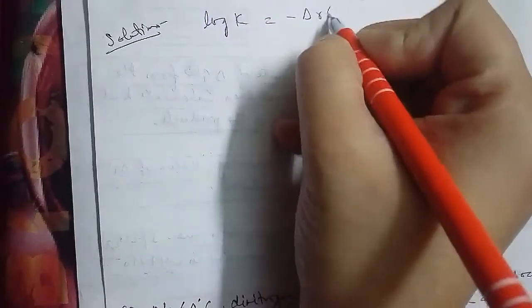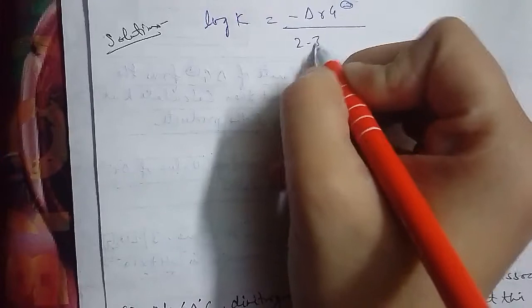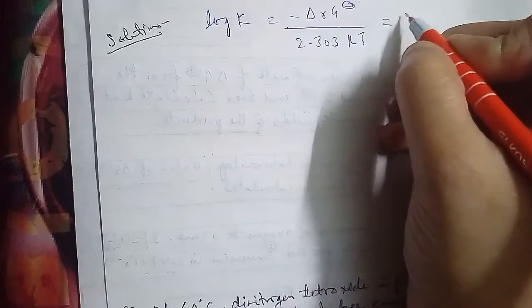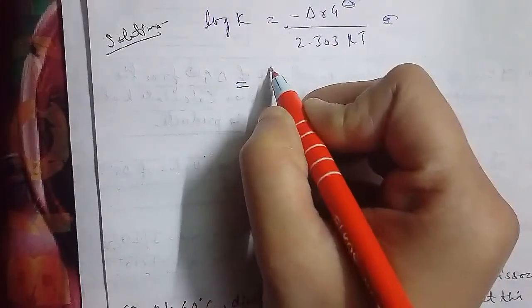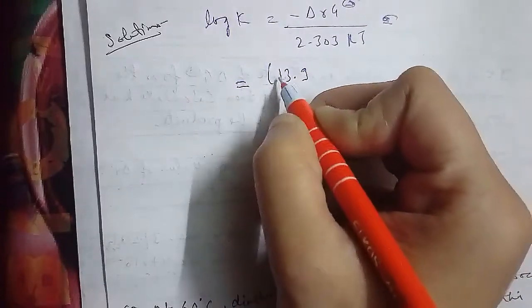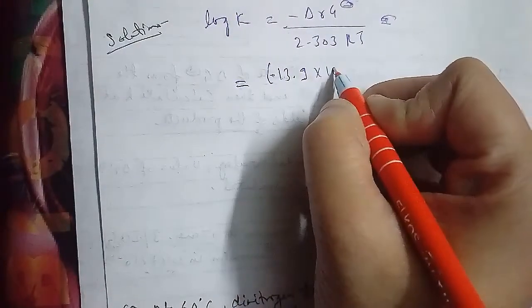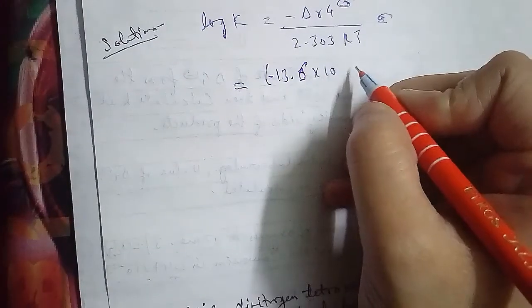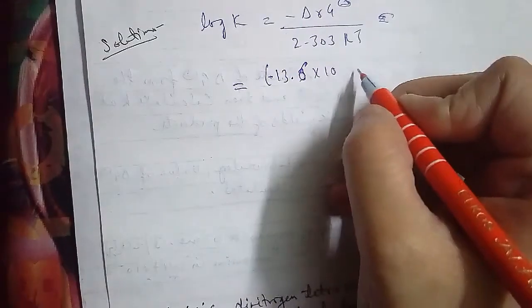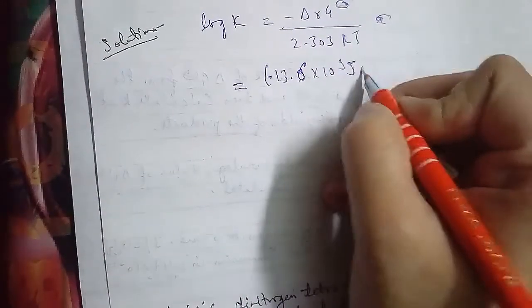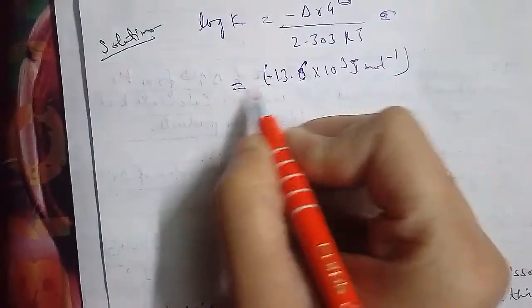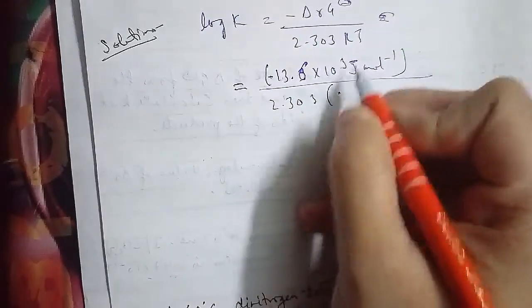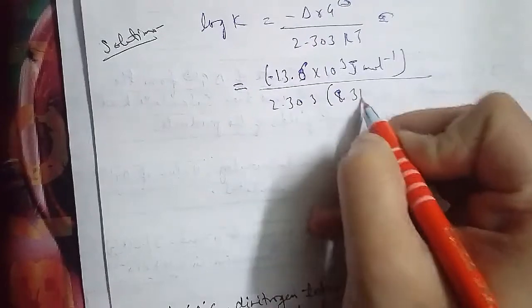So we'll put the values here: 13.6 into 10 to the power 3 joule mole inverse, upon 2.303 multiplied by R and T, where R is 8.314 joule Kelvin inverse mole inverse, multiplied by the temperature, 298 Kelvin, as given here.